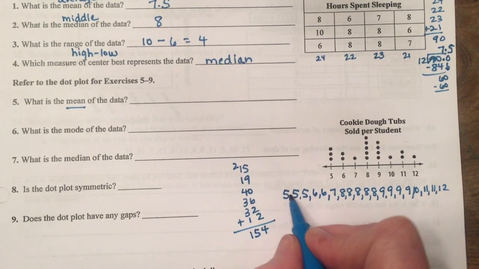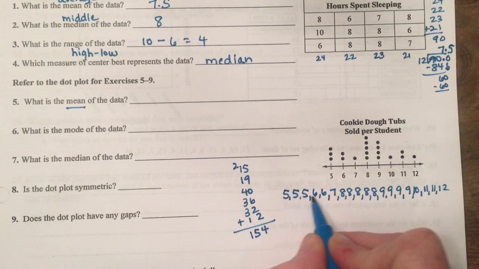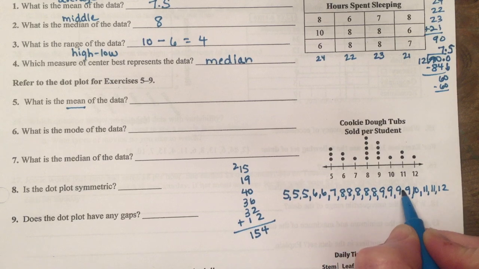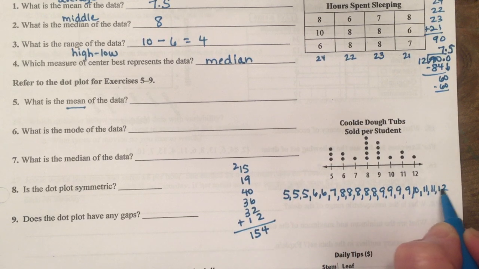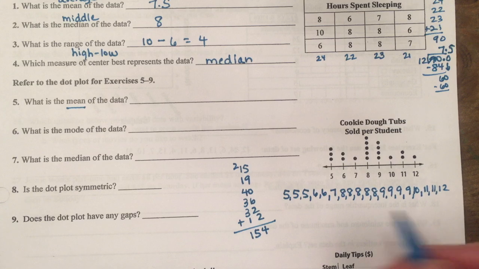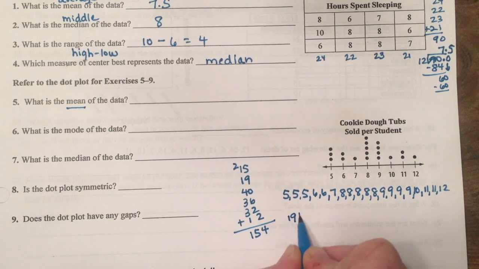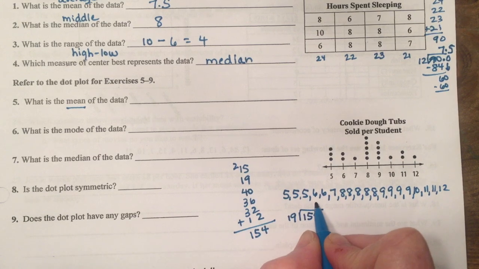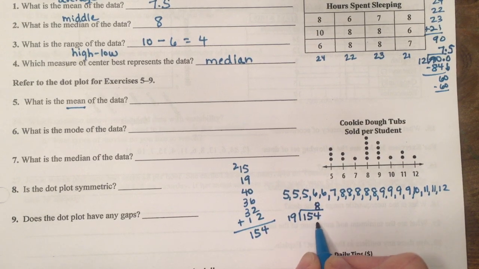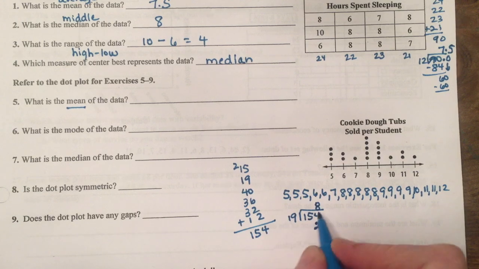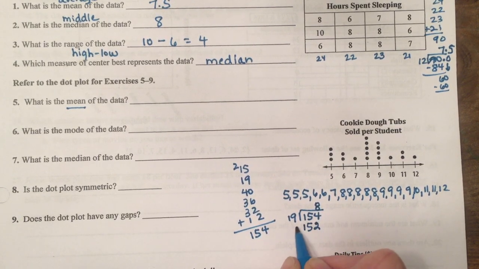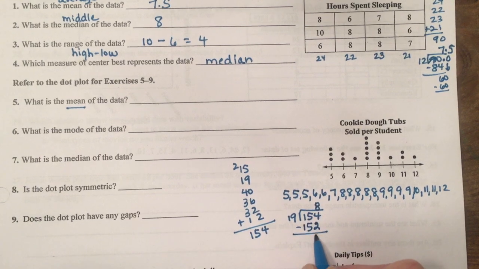And remember, I have to count all these up when I'm finding the mean. 1, 2, 3, 4, 5, 6, 7, 8, 9, 10, 11, 12, 13, 14, 15, 16, 17, 18, 19. So I'm going to divide 19 into 154. And that should go about 8 times. 8 times 9 is 72. Carry your 7. 8 times 1 is 8. Plus 7 is 15. So when I subtract, that's going to give me 2.